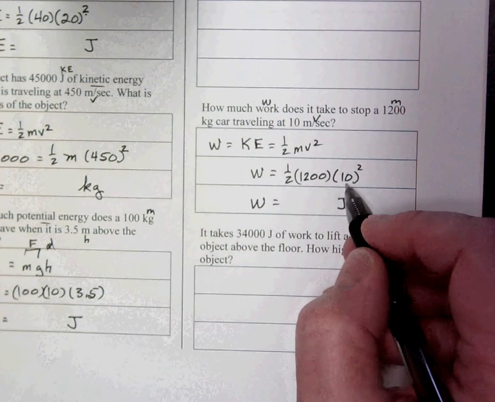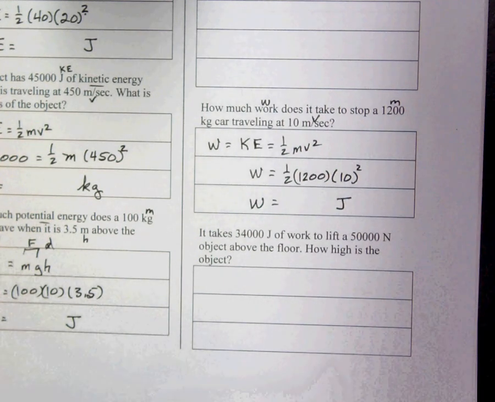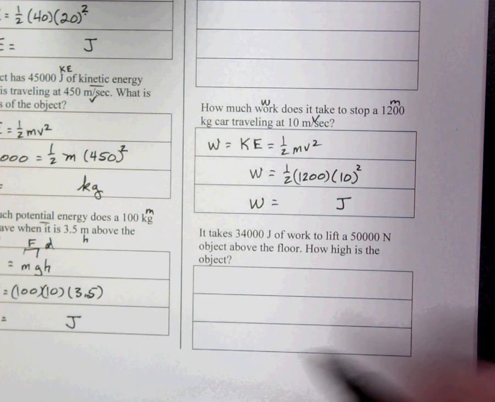Now, you notice there's no time frame, and work does not have a time frame. So if you push a box and it takes you 5 minutes to push it a certain distance, and somebody pushes the same box and it takes them 20 seconds to do it, y'all have done the same amount of work. Think about it, because there's no time frame in work. It's just the power that is involved.